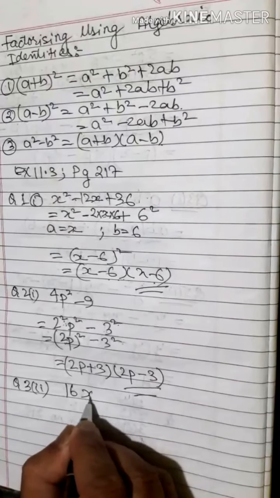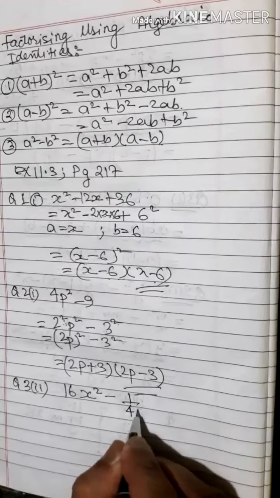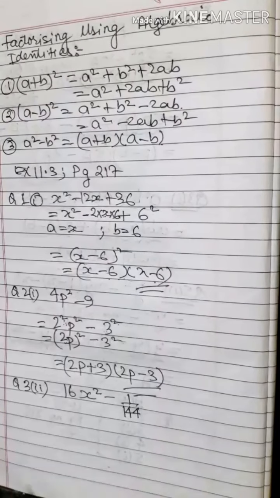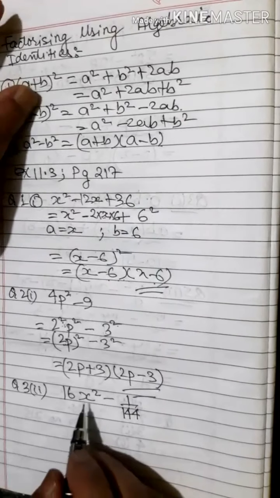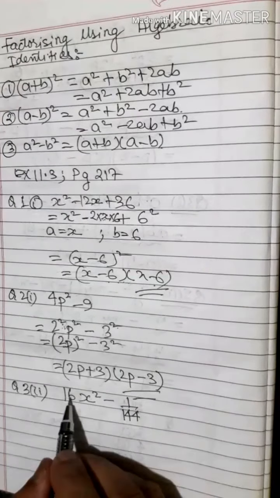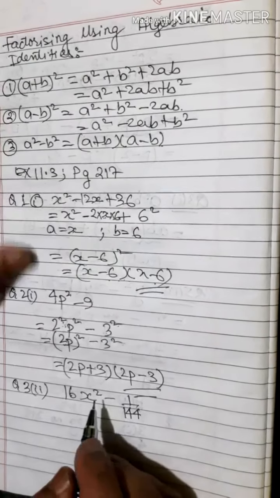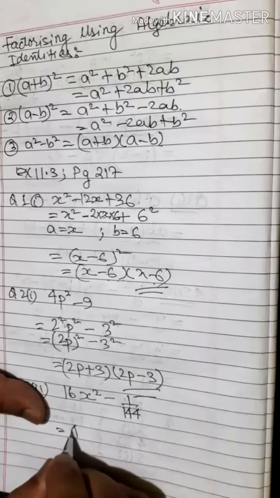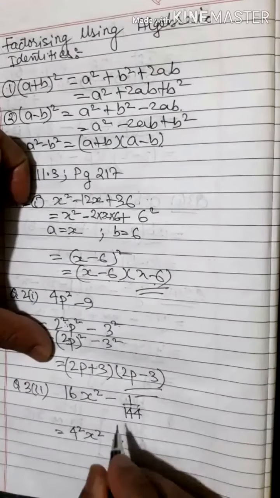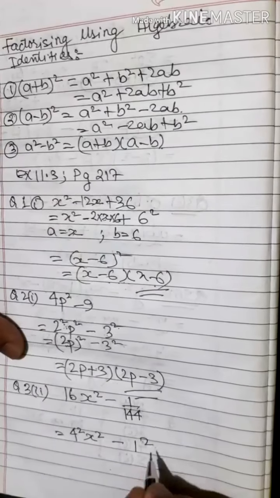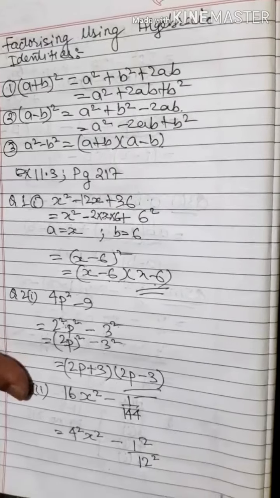So the question is 16x square minus 1 upon 144. Now x square is already there and 16, so how can we write 16? 16 can be expressed as 4 square. So instead of the 16 we write 4 square. The x square is already there, minus 1 can be written as 1 square, no problem with that, and 144 can be written as 12 square.